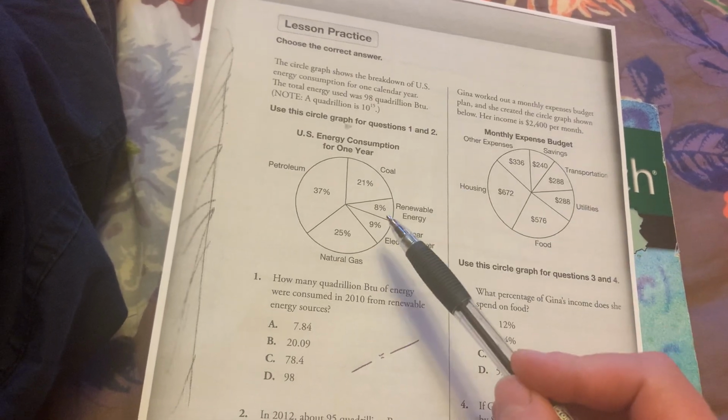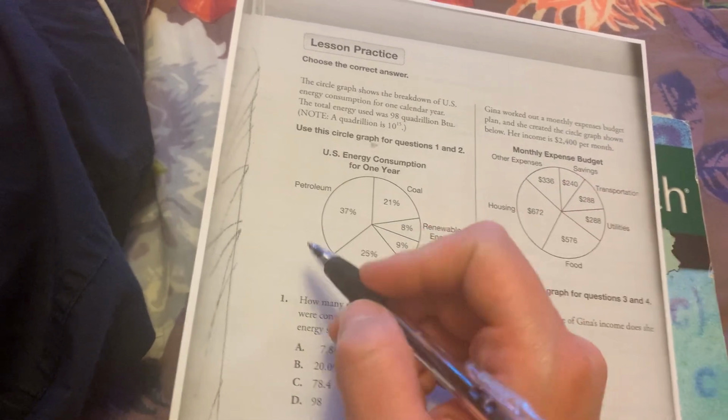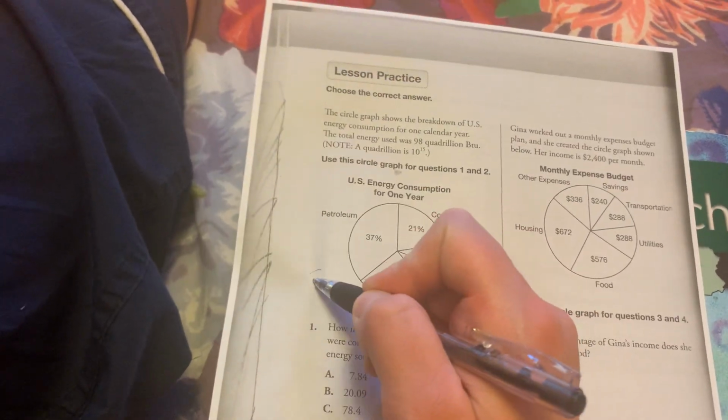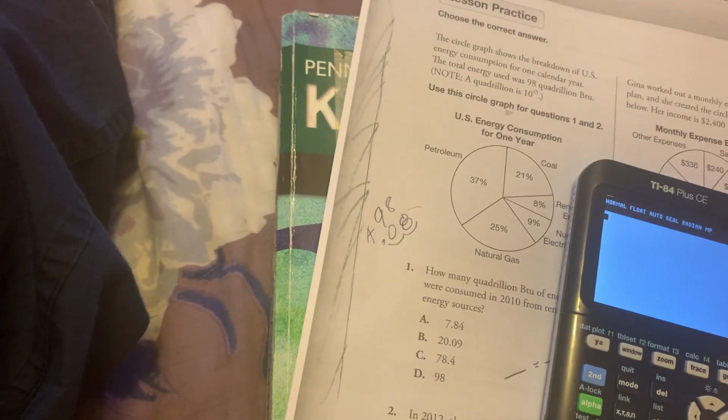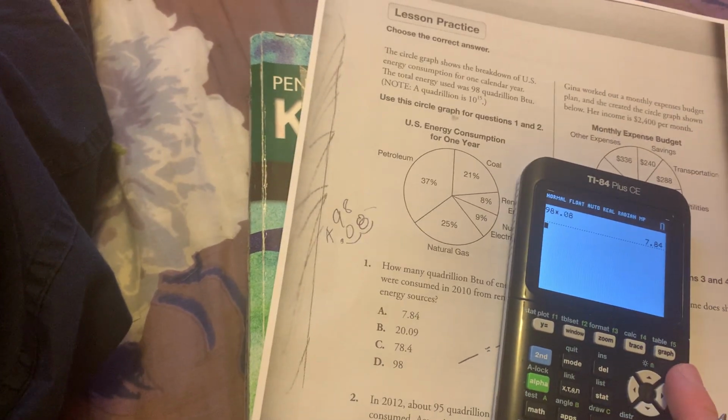The video shows you to take 8%, move the decimal to the left, just like that Beyonce song, and then multiply it by 98. So when we do that, you're going to get 7.84, which is A.